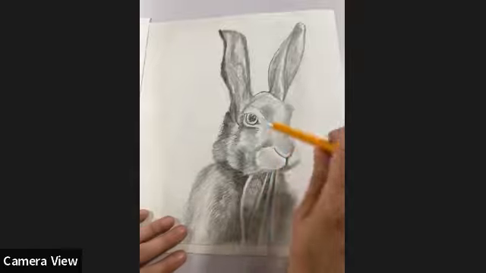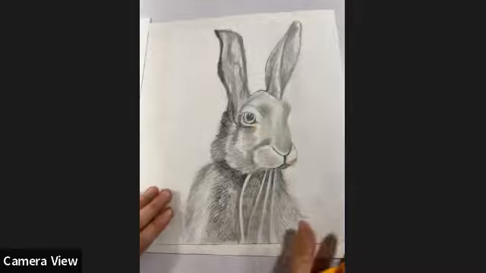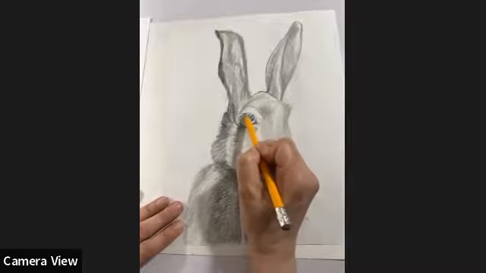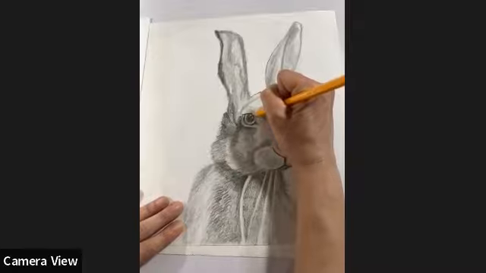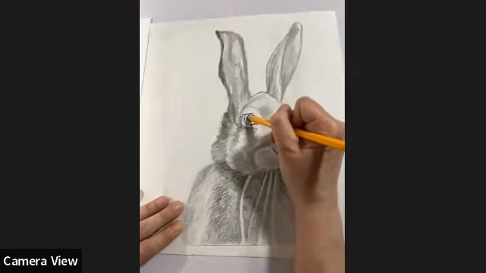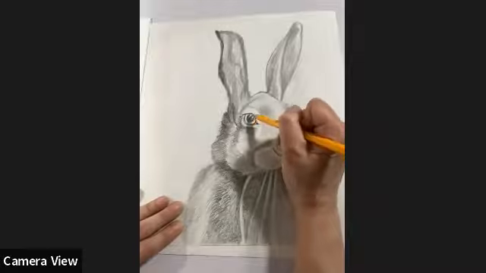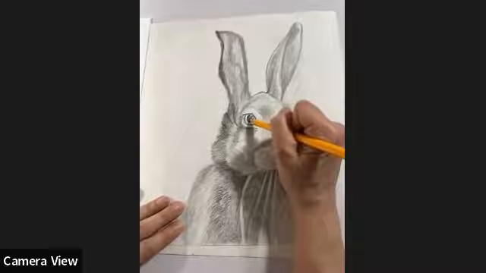But we're going into the face now. And so what we're doing is going up towards the eye, and we're going to make the eye a little darker on the outside. So right around the top edge, you're going to kind of outline that a little bit. And going into the pupil part, making it a little darker around where you created the circular part of it.